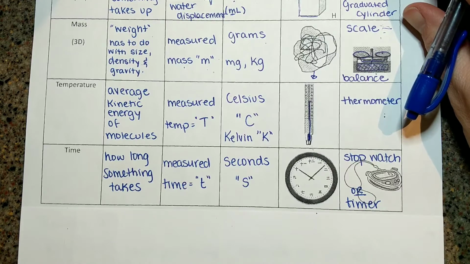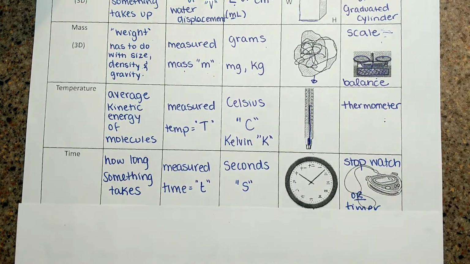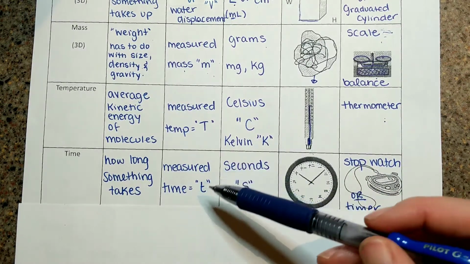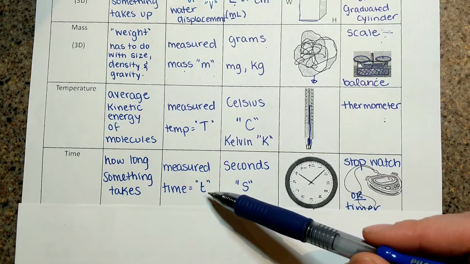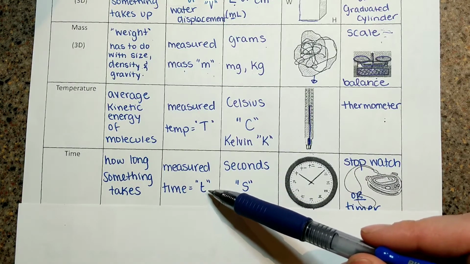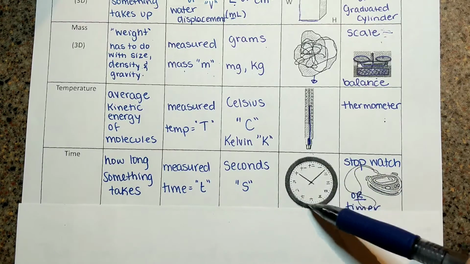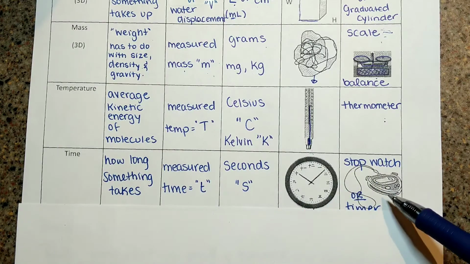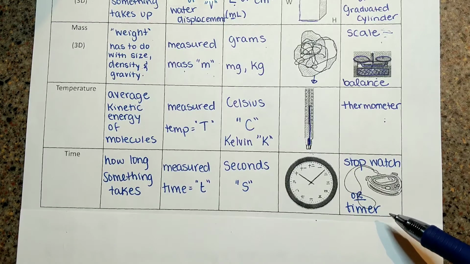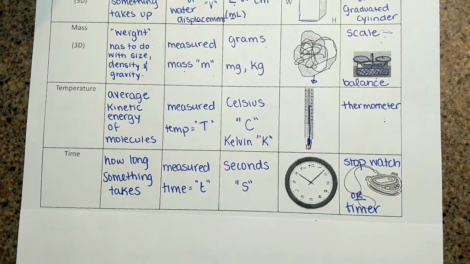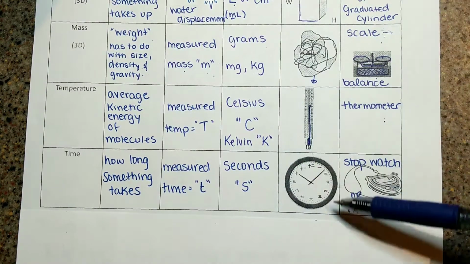Finally, we have time. Time is how long something takes. Again, that's measured, and we show time with the lowercase t. We'll measure time in seconds. Okay, so we'll use a clock or a stopwatch or a timer to measure time. Typically, we'll use the timers on your phone if we need to measure the time of something. So these are our different measurements.